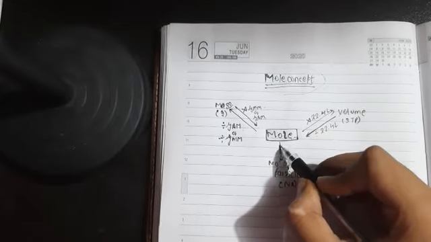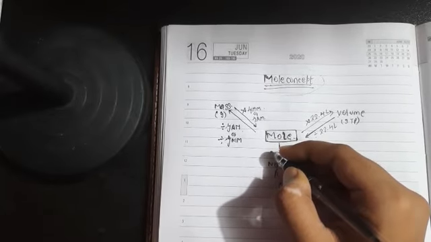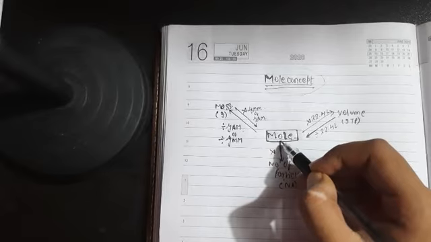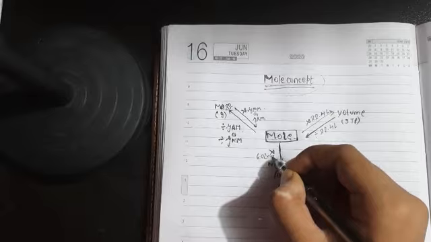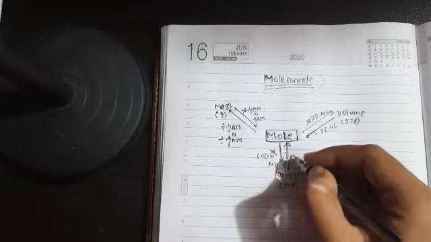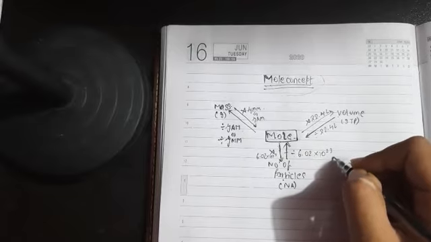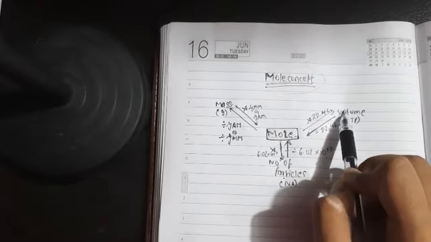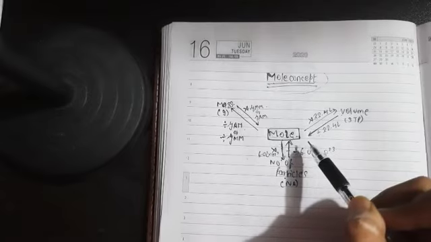The same goes with the number of particles: you are going to multiply by 6.02 into 10 to the power 23 if going from moles to number of particles, and divide by 6.02 into 10 to the power 23 if we go the other way, from number of particles to moles.